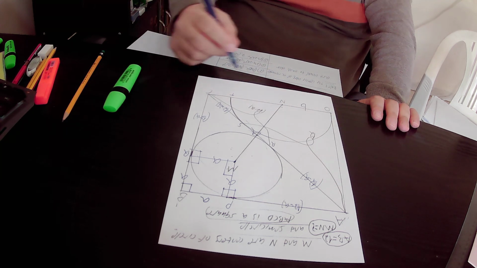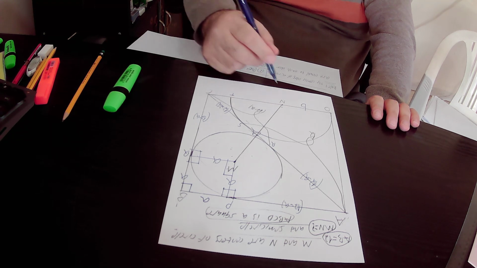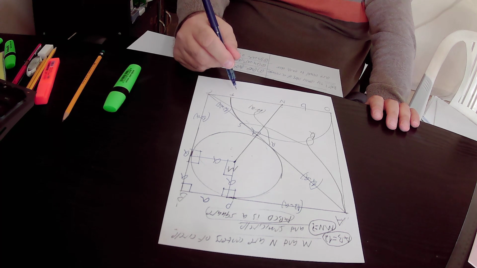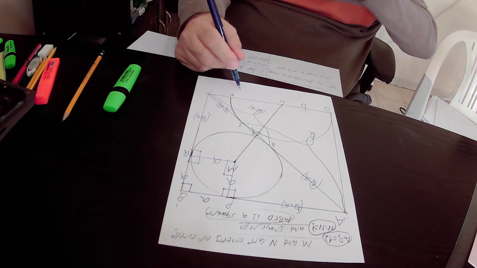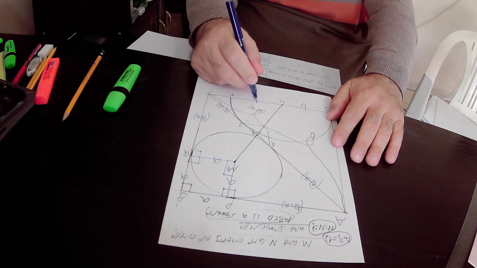Likewise, line segment NT is also the radius of this semicircle because it starts from point N, that is the center of this semicircle, and ends at point T, that is a point on this semicircle itself. Therefore, NT is the radius of this semicircle, that is to say, it equals B.